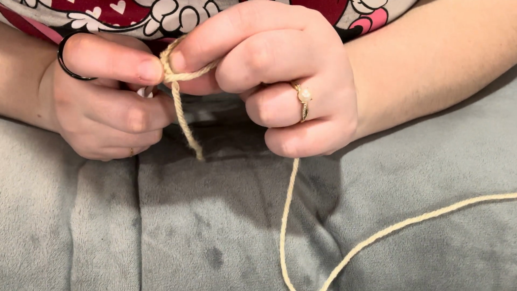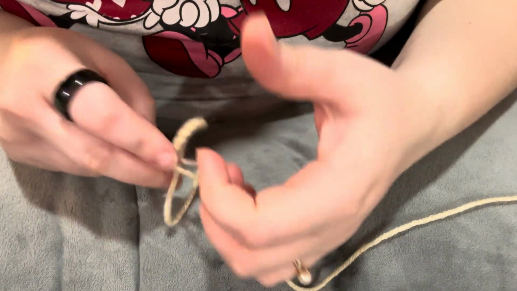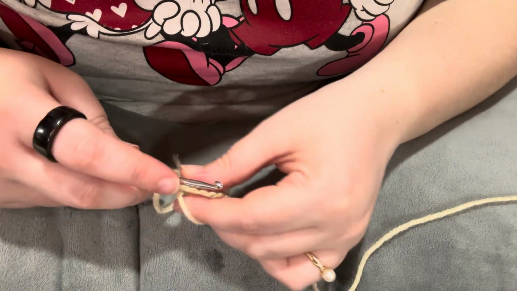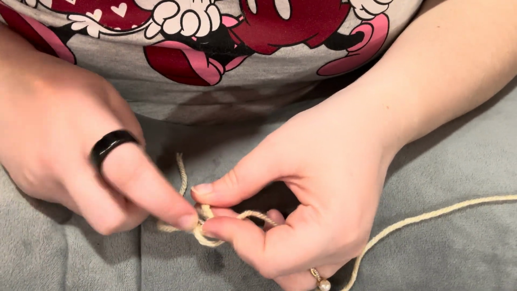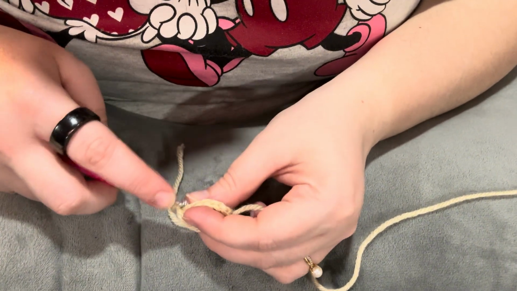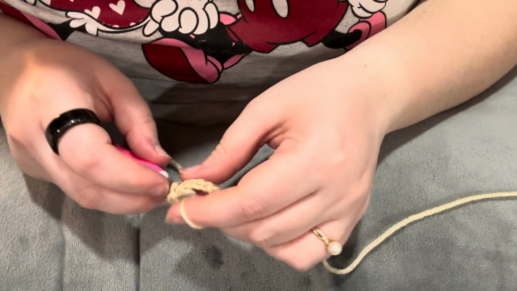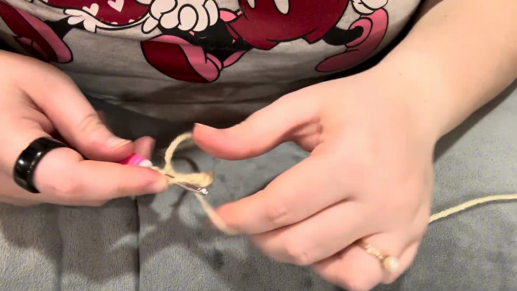See, I'm really having to push through this first stitch. I don't know if that's my tension or what. Alright, so we did the first one. Yeah, I'm really having a hard time pushing through. I think this is just so tight because it's just a slip stitch.